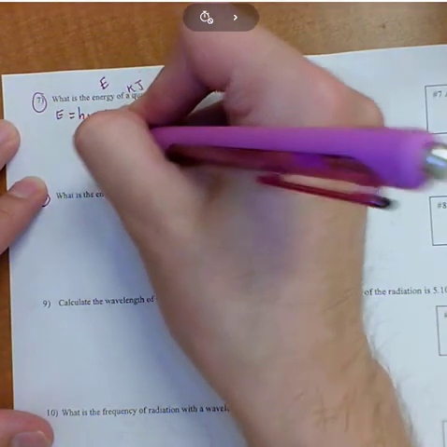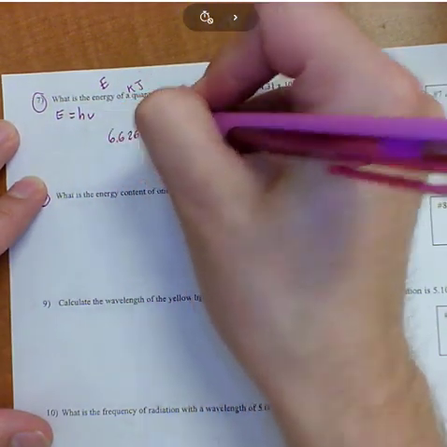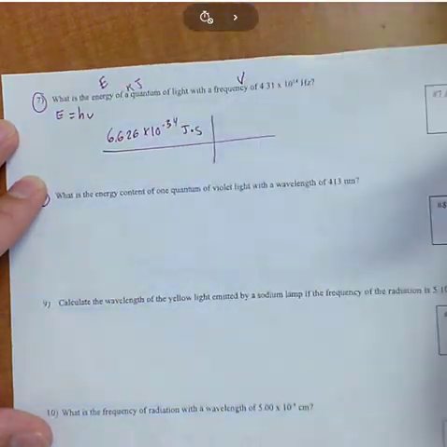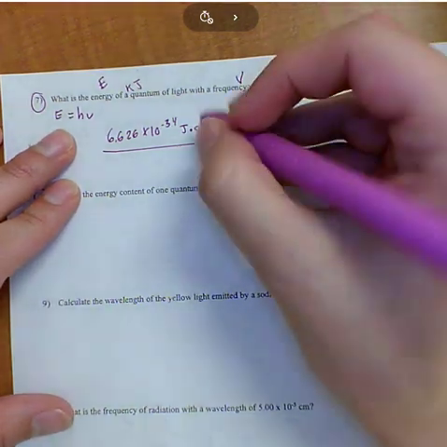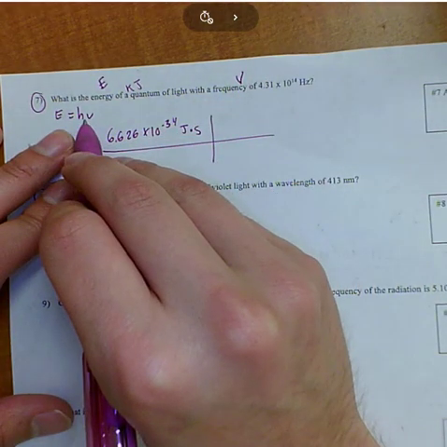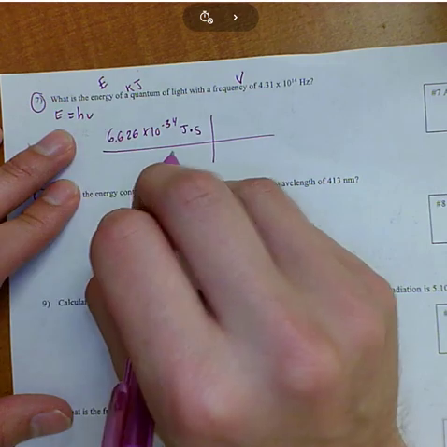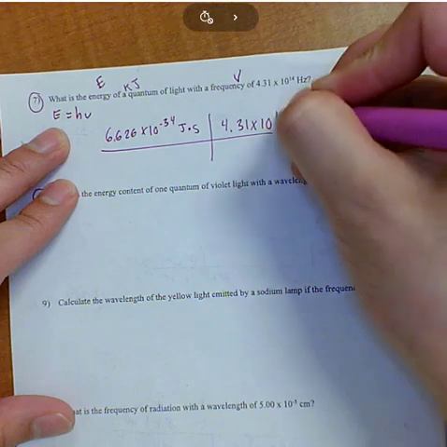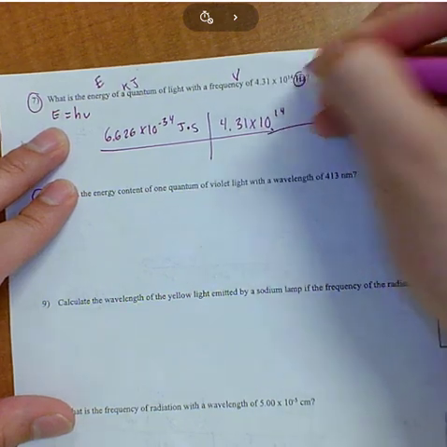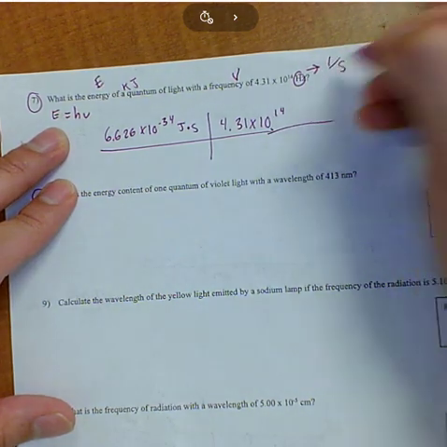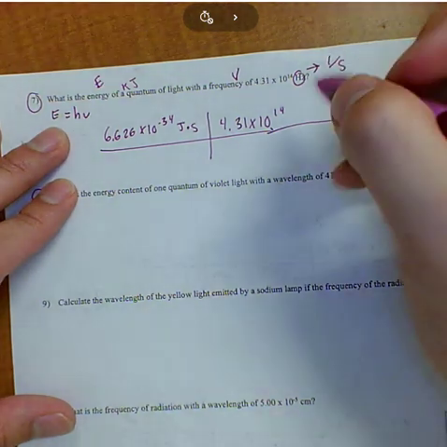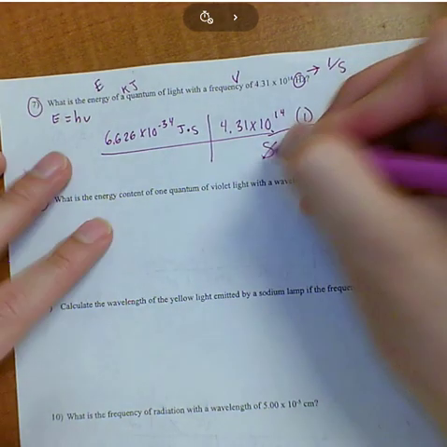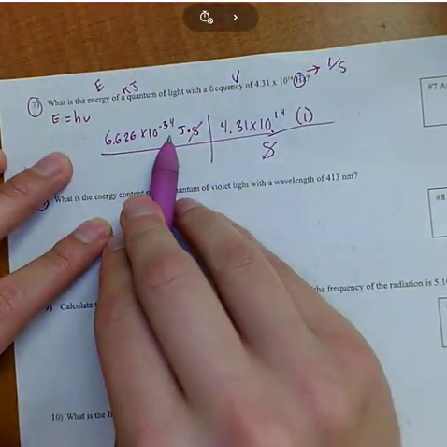So H is 6.626 times 10 to the negative 34 joules times seconds, times V, because I'm going to multiply there. So if H is here, V will go also at the top. 4.31 times 10 to the 14. And I'm going to change hertz into 1 over S. 1 over S, seconds cancels out, and so I have joules left over.